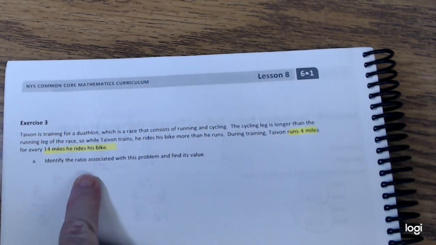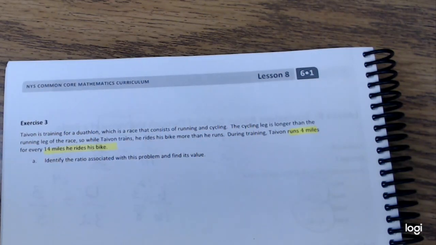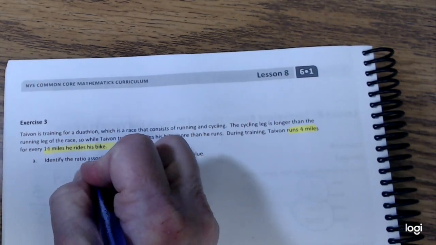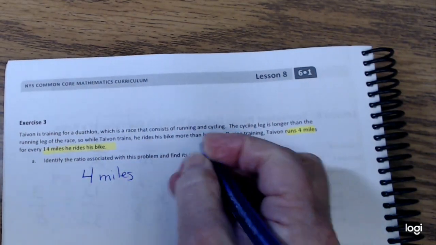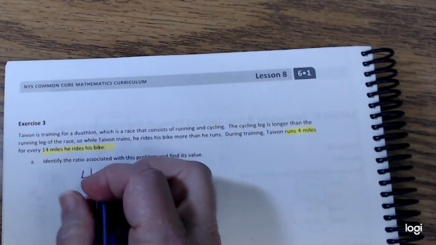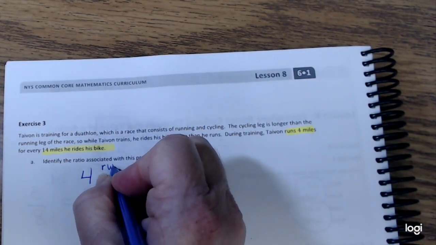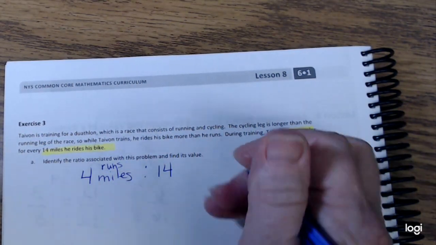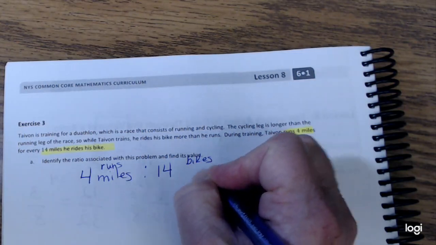Letter A, identify the ratio associated with this problem and find its value. Well, I want to go ahead and make sure we understand we have 4 miles to 14. 4 miles, we probably should say runs 4 miles to 14, and we have bikes miles.